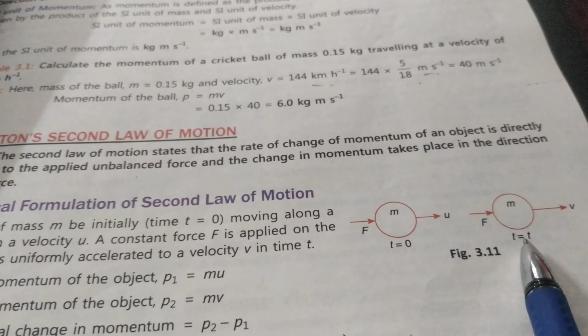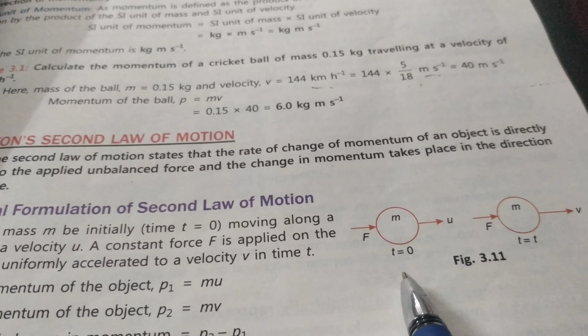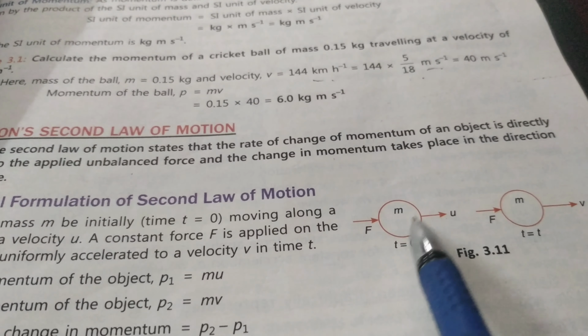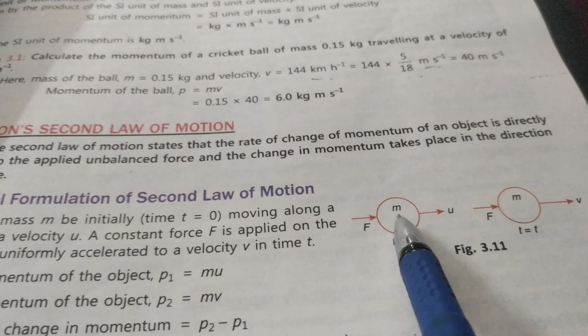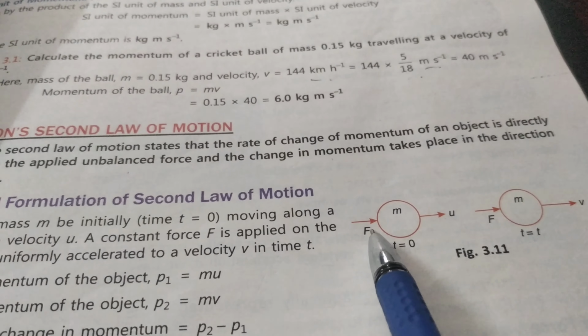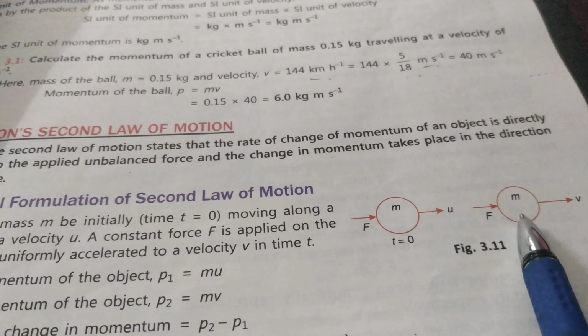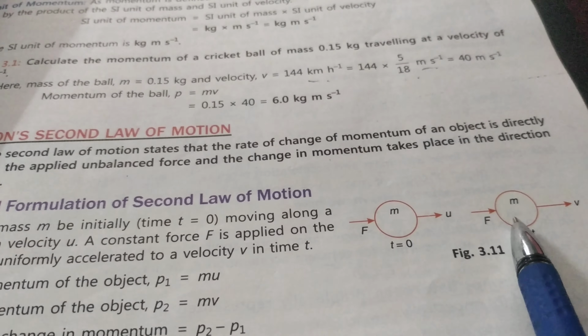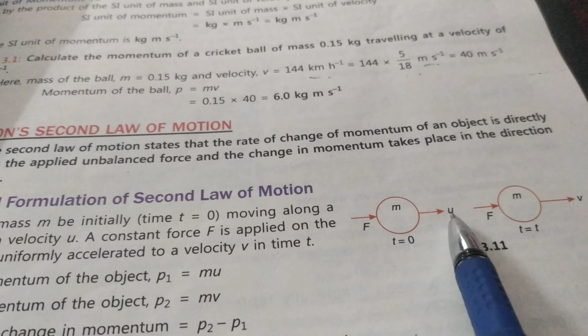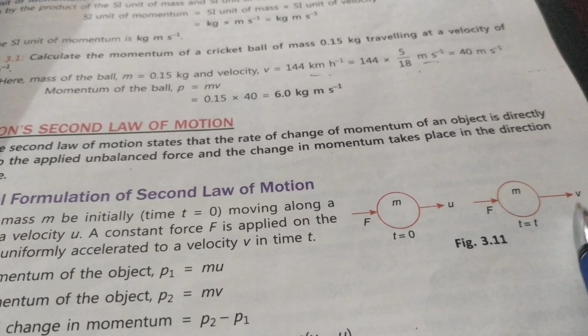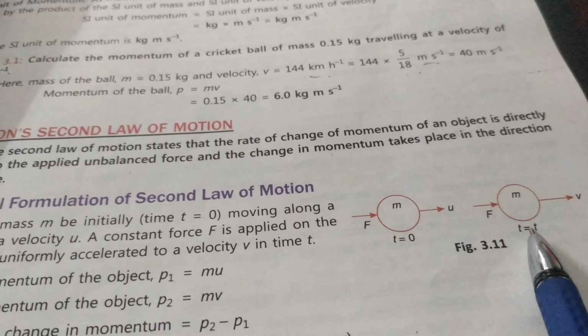So a body which was at rest at time 0 has initial velocity u and mass m. We are applying a force. When we apply a force, what happens? The momentum, that means the velocity, changes. Initial velocity u becomes final velocity v. The time taken, let it be t.